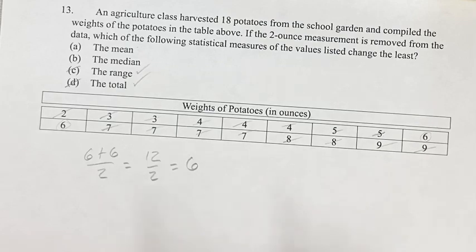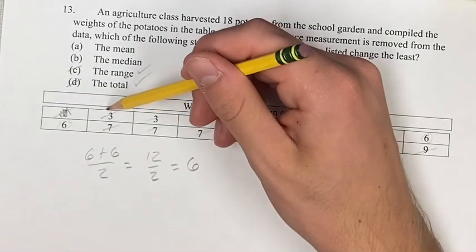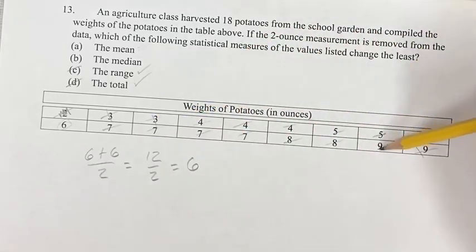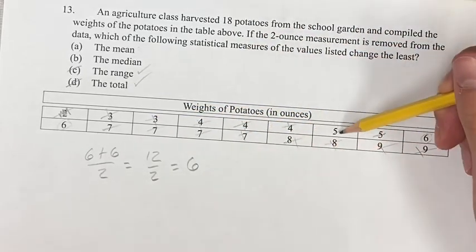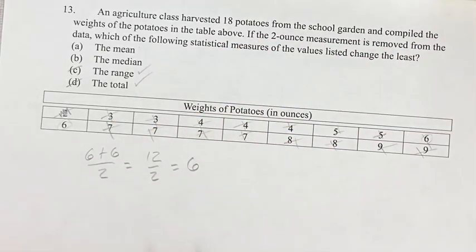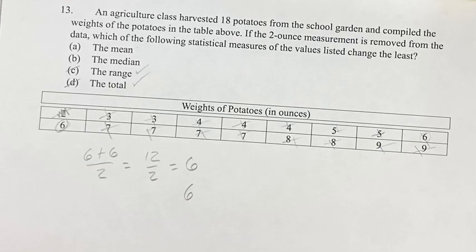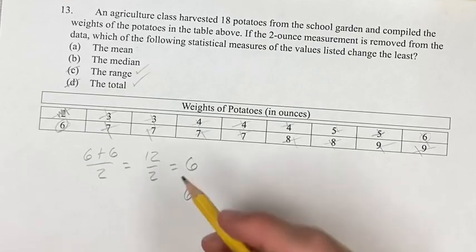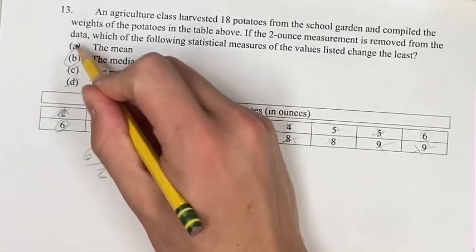And we can take the median of the new list, so get rid of 2. And then I'll mark them off by crossing the other way, going again from both ends. And what we will see is that we are left with just one 6 this time, and so that is our median. So with 6 and 6, the median does not change, therefore it has to be changing the least, and B is your final answer.